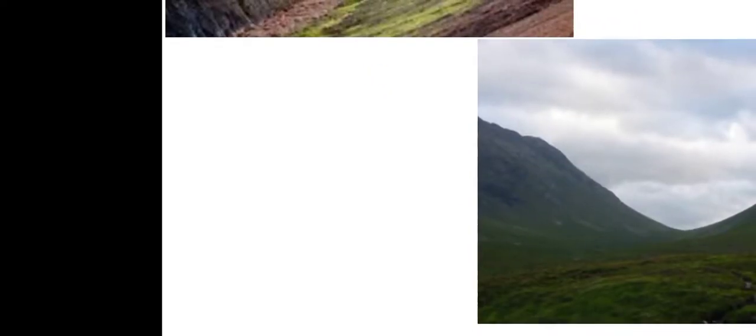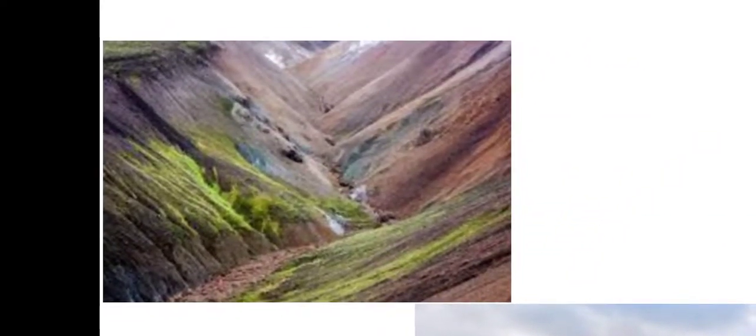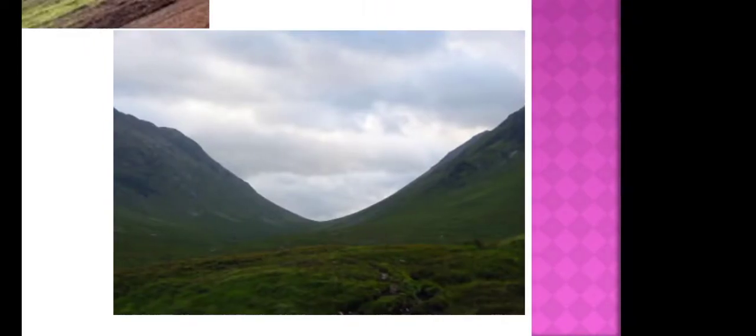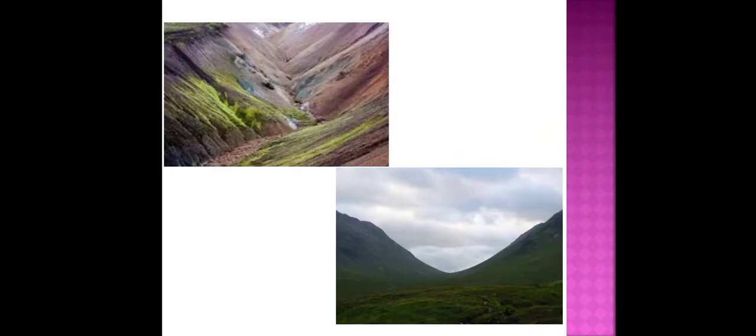So here you can see that there is a river running through it between the hills. It is a lower part and it is the V-shaped valley. Moving towards it, you can see that here it is the lower part between the two higher parts. It is the U-shaped valley. So these are the types of valleys.